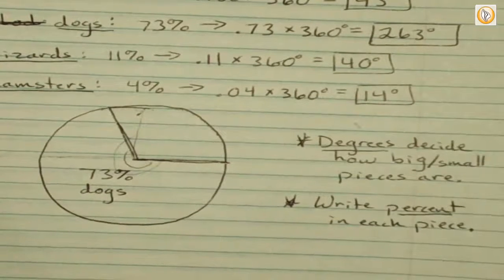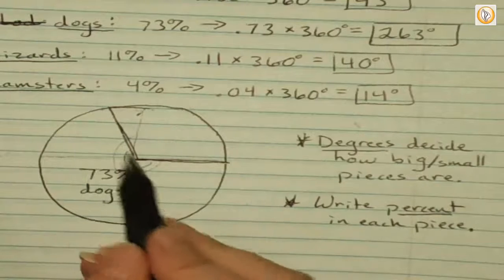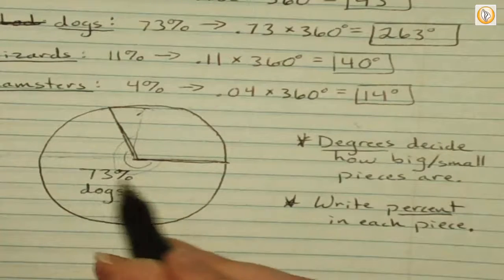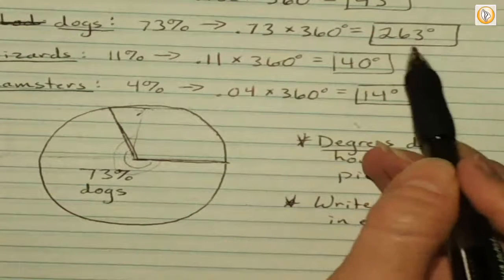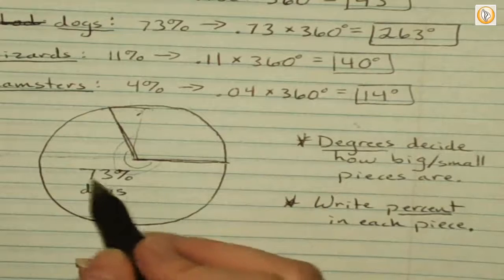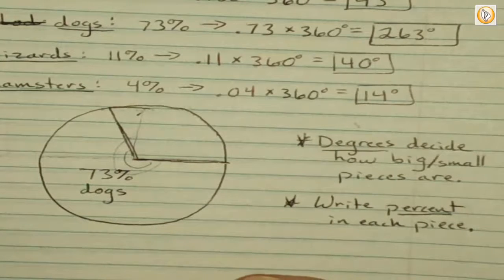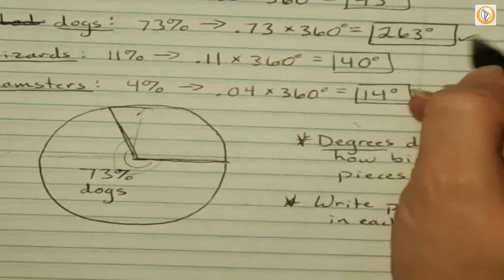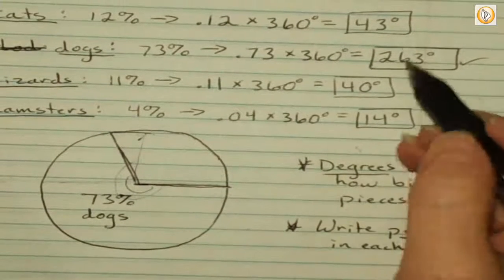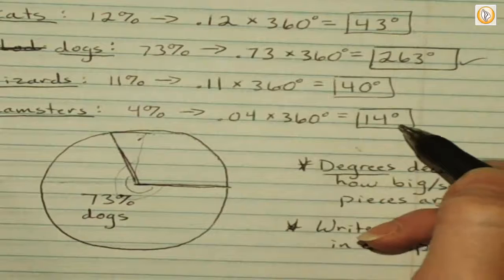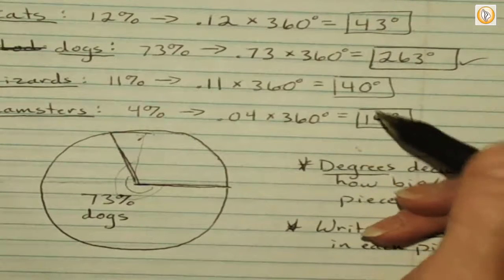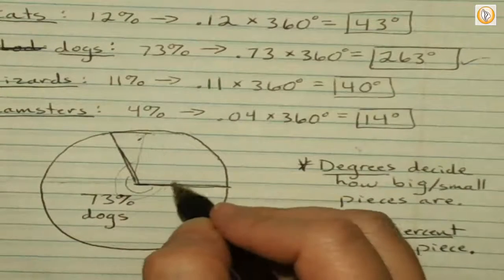Is it all coming together now, hopefully? So you decide how big the piece is by the degrees. Then you write in here the percent and the name. Now the next, so we've gotten that one done. Now we have to figure out these three. So they all have to fit in here.